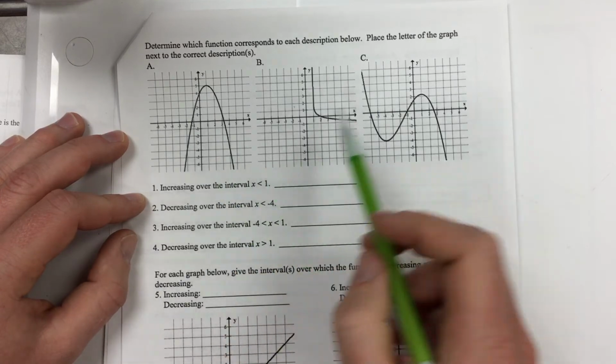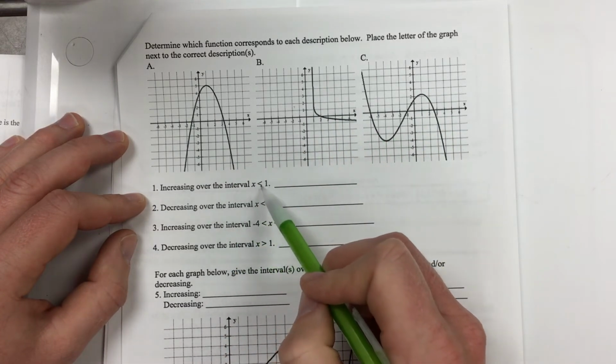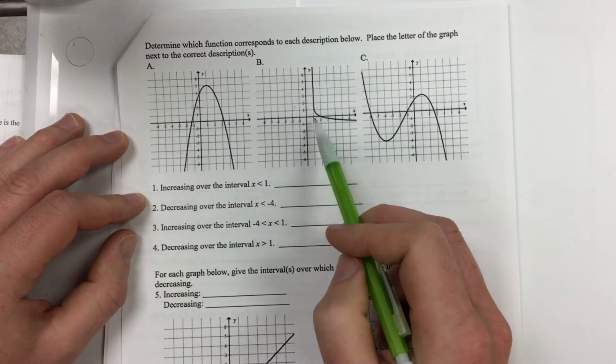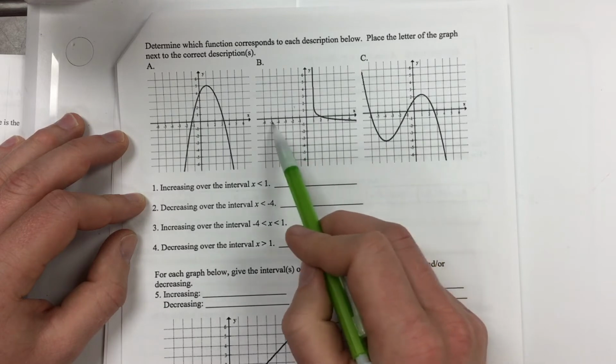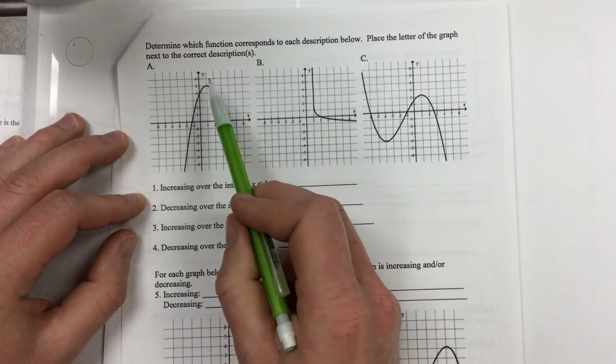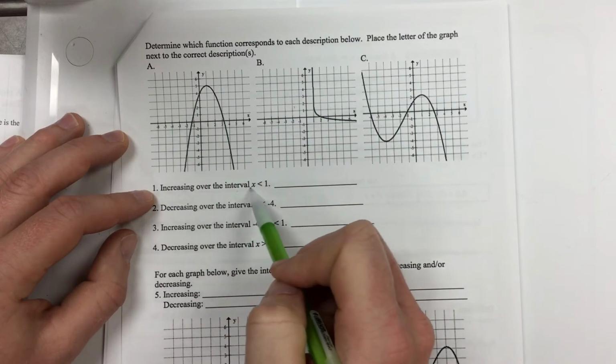So let's take a look and let's see here. Increasing over the interval x less than 1. There's nothing here that's less than 1, so it can't be B. X less than 1, so increasing over the interval x less than 1.